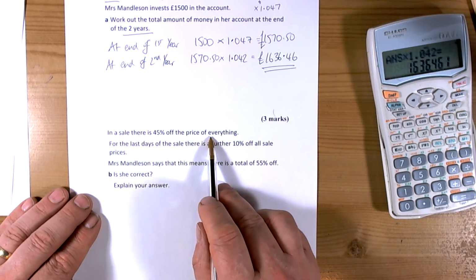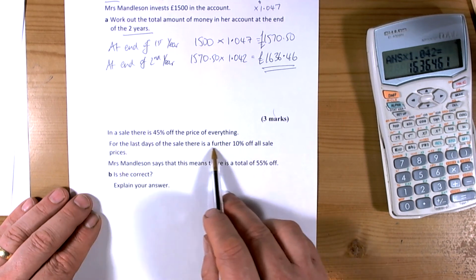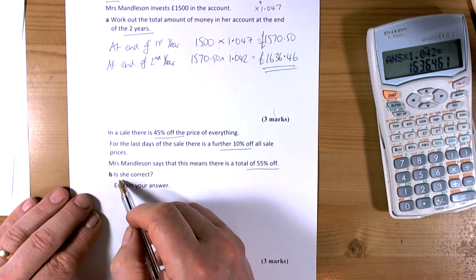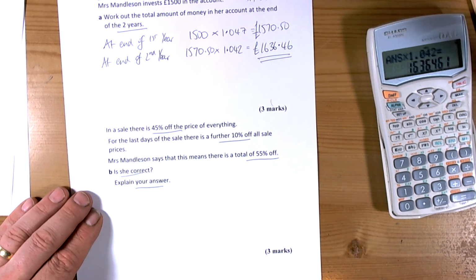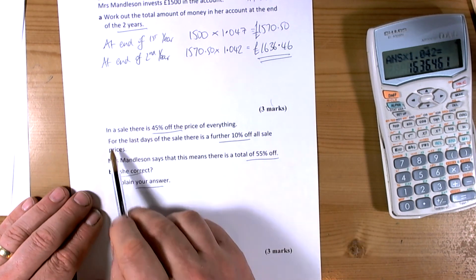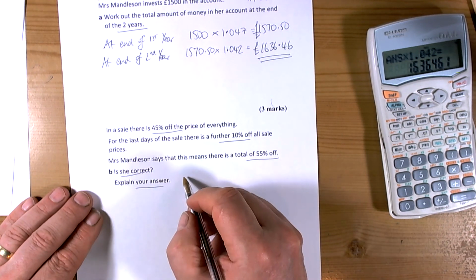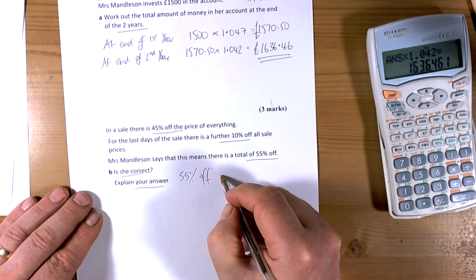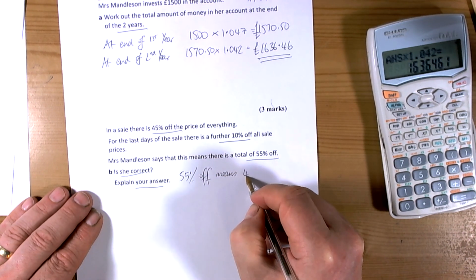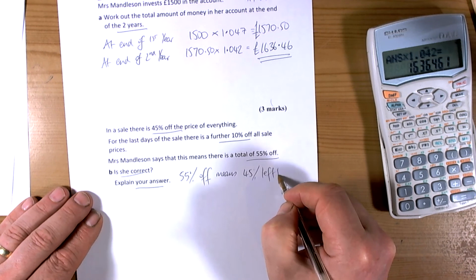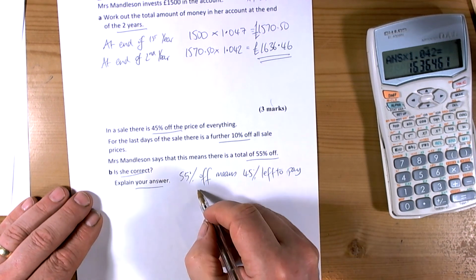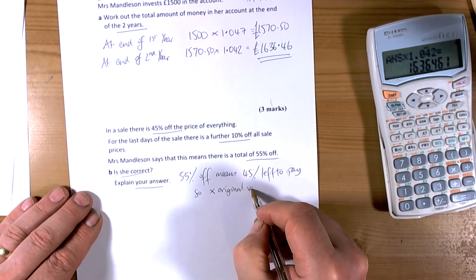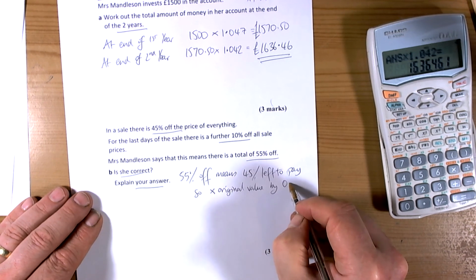In a sale, there's 45% off the price of everything, and for the last day of sales, a further 10%. Mrs. Mills says that this means a total of 55% off. Is she correct? Explain your answer. Okay. Well, 55% off means 45% left to pay. So times the original value by 0.45.